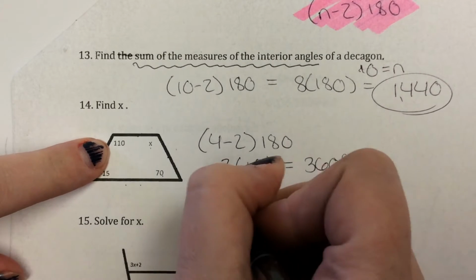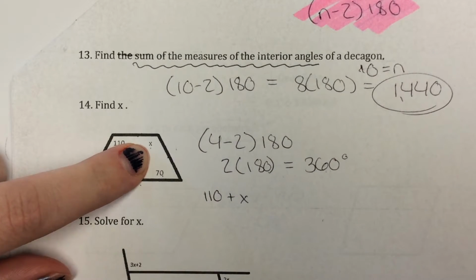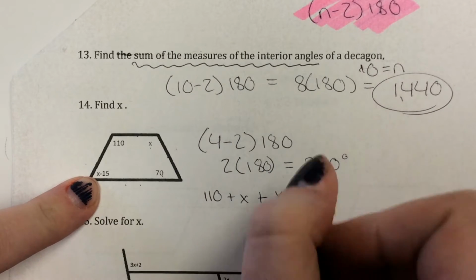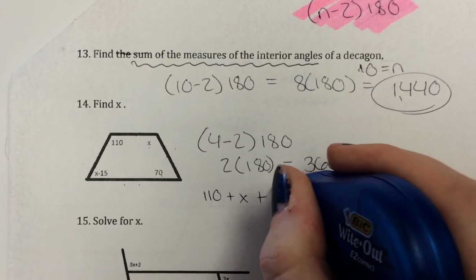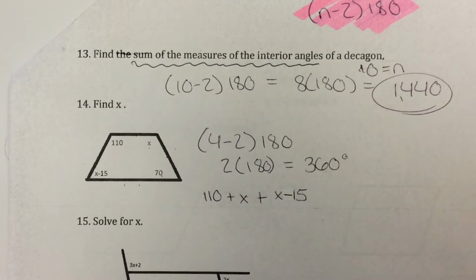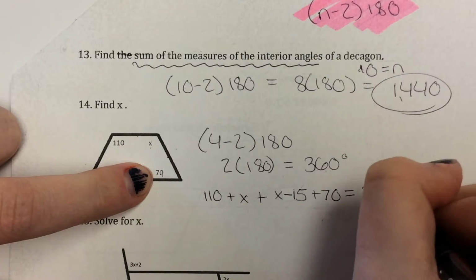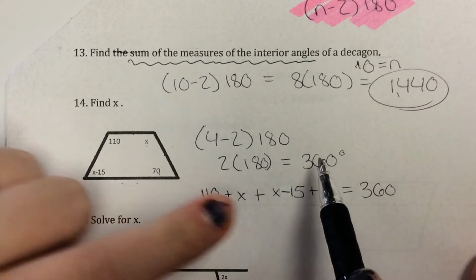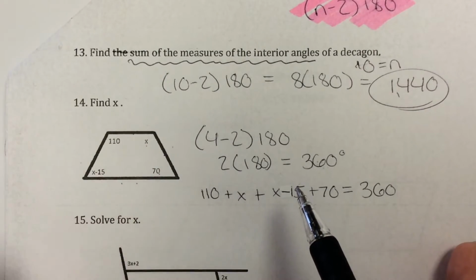All right, so the first one, 110, plus the second angle, x, plus I'm going to go down here to this side, x, minus 15. Sorry, that's a minus. That's what I get for doing my math in pen, right? And then plus the last angle down here, which is 70. And those all need to equal 360. Do you see how you needed to find the sum of all the angles first, and now you can add them all up and set it equal to that? So there's kind of 2 steps involved to solve this one.